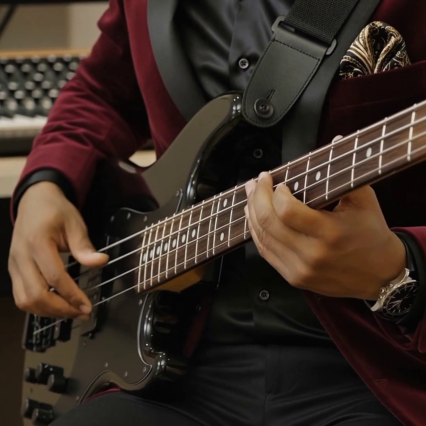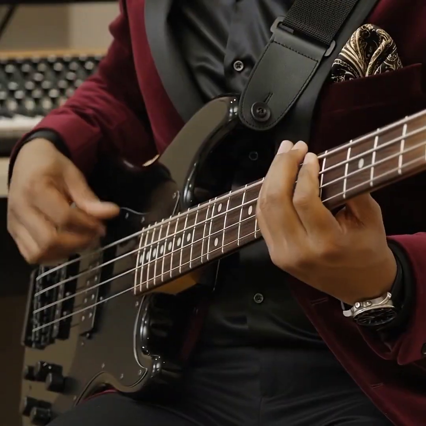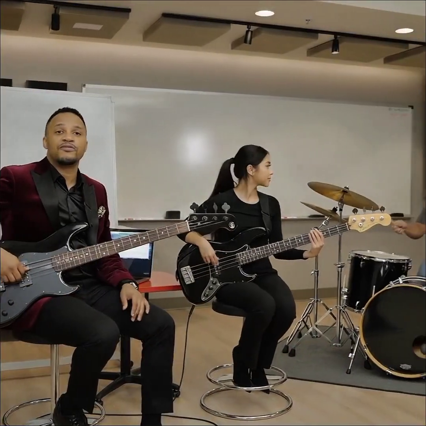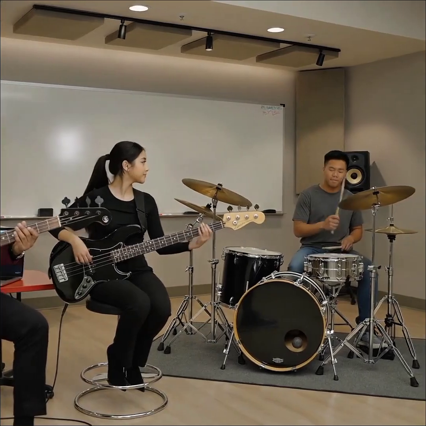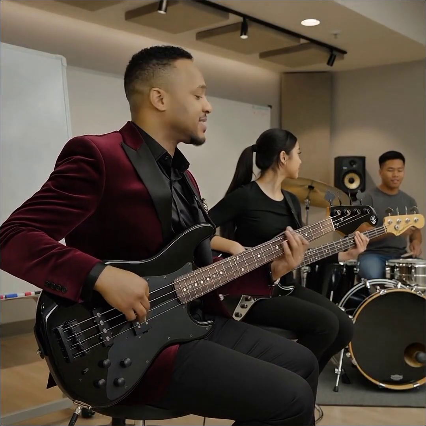Let's start with a Dorian funk groove. Now a Mixolydian blues groove. Next up, an Aeolian rock groove. Finally, Lydian fusion textures. All right, let's start with a D Dorian groove. 1, 2, 3, 4. Got it. Locking in. Good. Now, add some syncopation. Like this? Perfect, keep it tight.